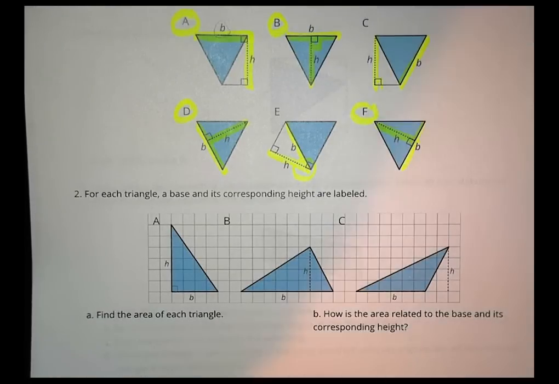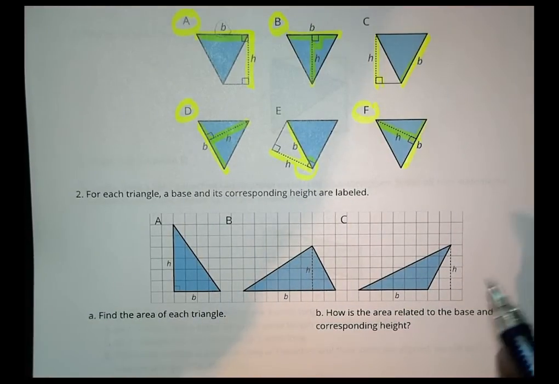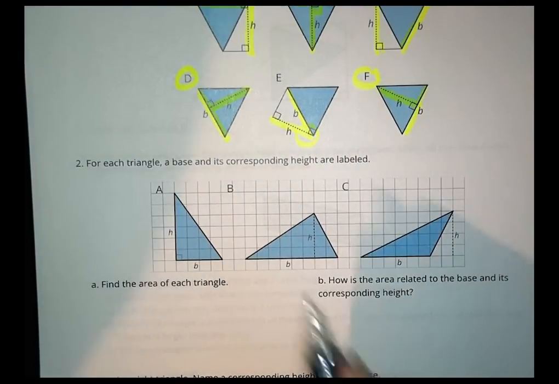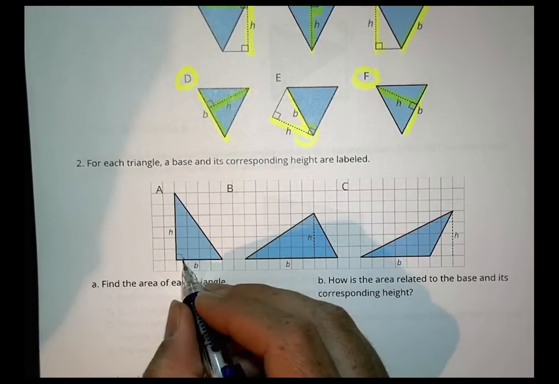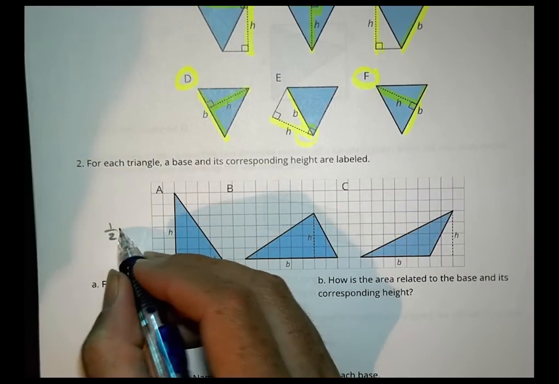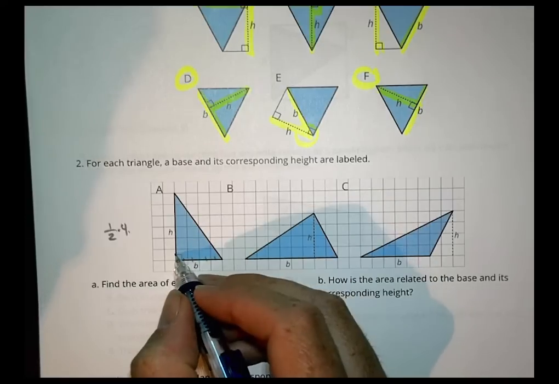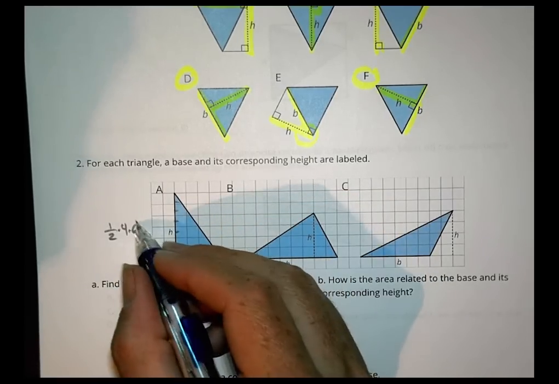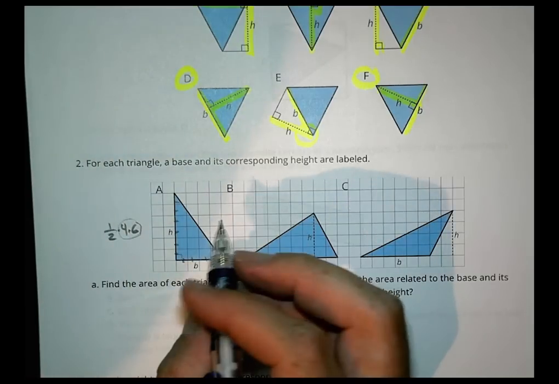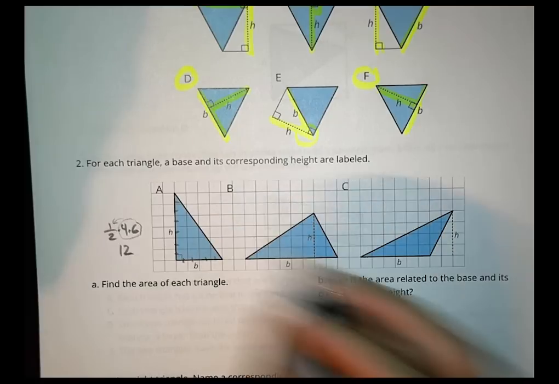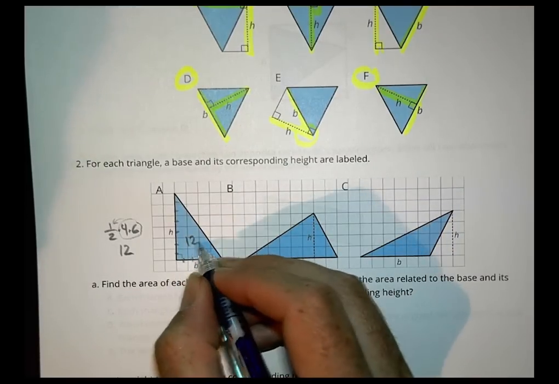Number 2. For each triangle, a base and its corresponding height are labeled. Find the area of each triangle. Okay. Let's take a look at the first one. We have a base of 1, 2, 3, 4. Right, so 1/2 times 4 times the height, 1, 2, 3, 4, 5, 6. And so 4 times 6 is 24, and half of 24 is 12. So we'd say this one's going to be 12.